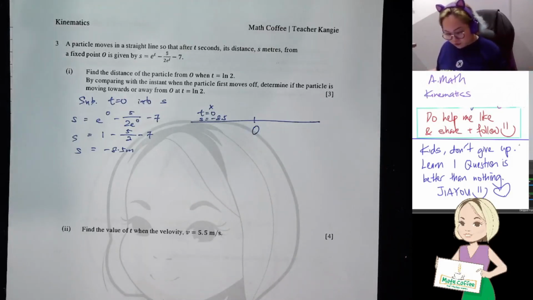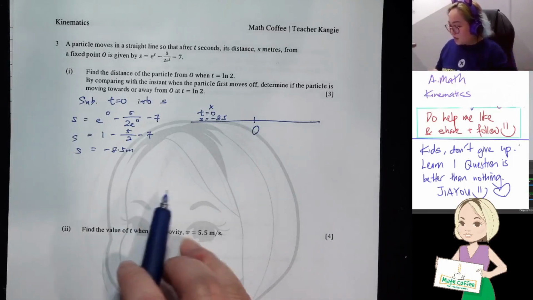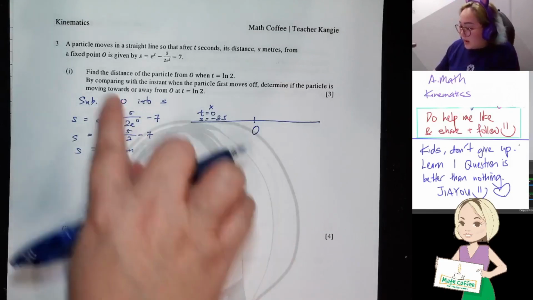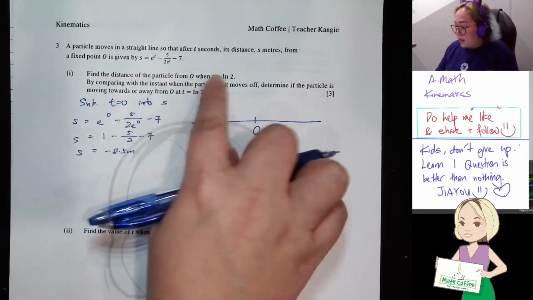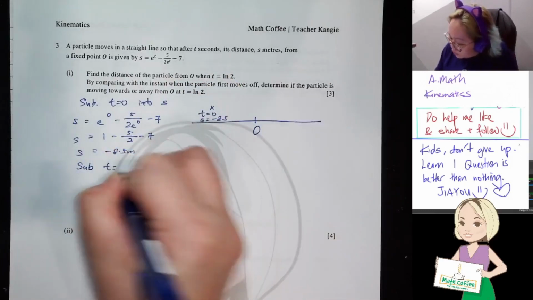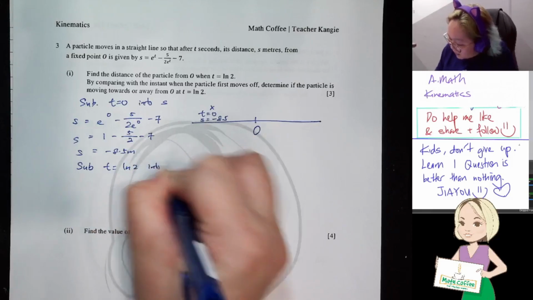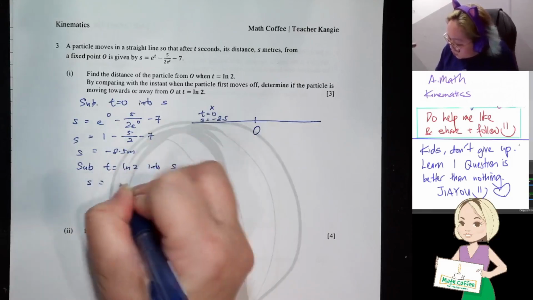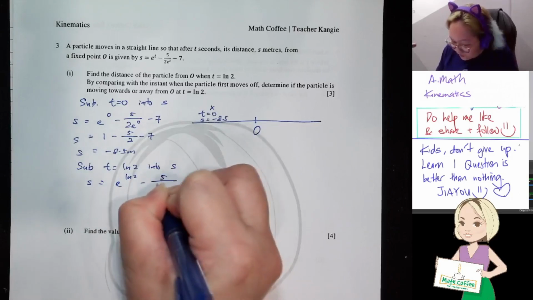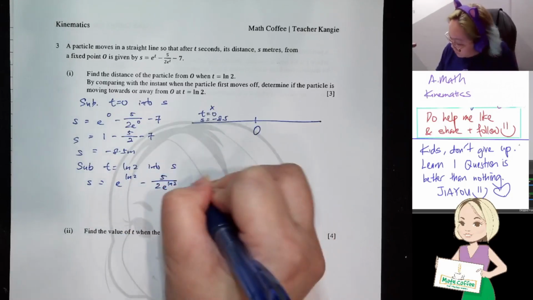Answer is 42. Answer what? 42. Okay. So over here, minus 8.5. Next is that I need to find the distance of the particle when t equals ln 2. So same thing, I'm going to sub in t equals ln 2 into s. So my s is equal to e to the power of ln 2 minus 5 over 2 e to the power of ln 2 minus 7.